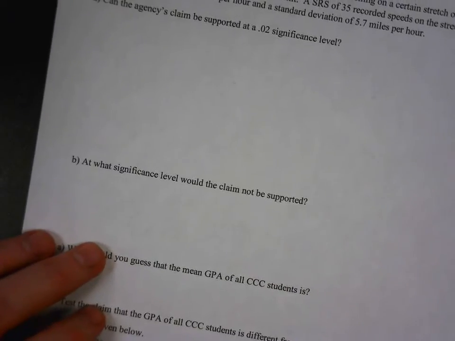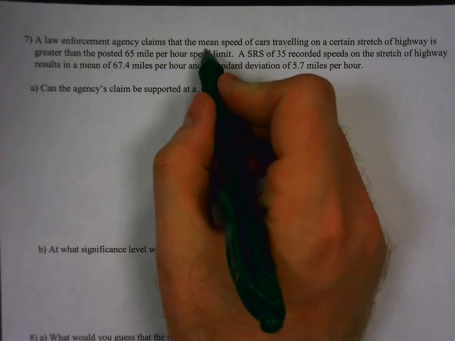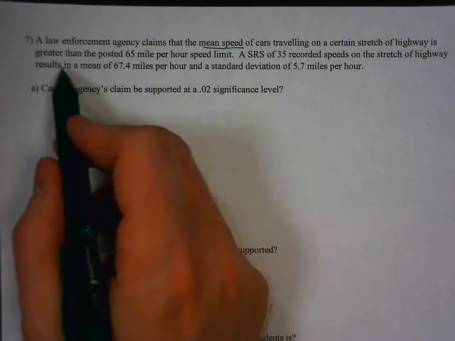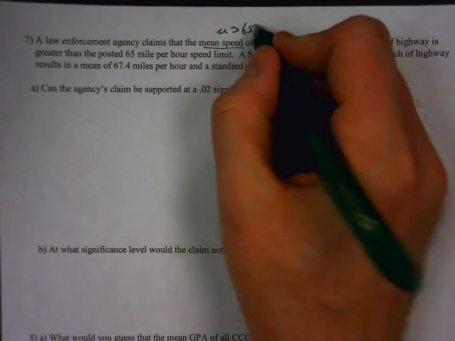Okay, next example. A law enforcement agency claims the mean speed of cars traveling on a certain stretch of highway is greater than the posted 65 miles per hour speed limit. So they're claiming that the mean speed for all cars is greater than 65. So they're claiming mu is greater than 65.